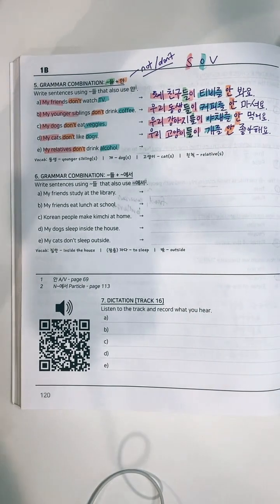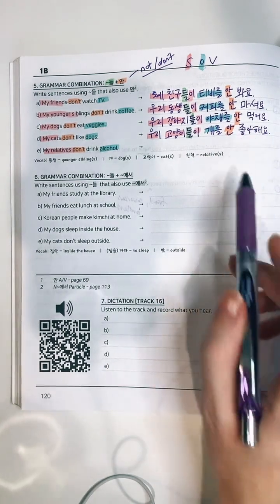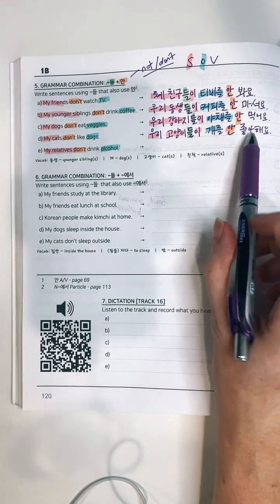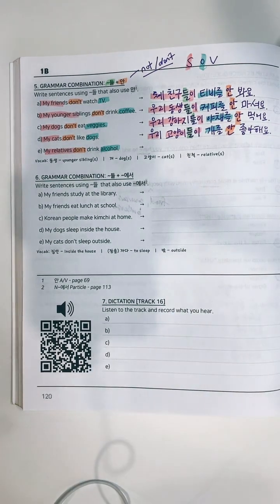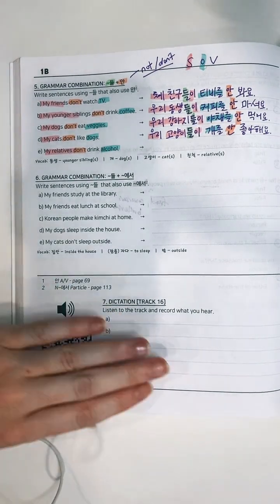Yeah, you're welcome. It's a little tricky. I don't expect beginners to need to know that. It's a little advanced, but it's a good tip if you can remember it: if you're talking about other people's likes, you need to use 좋아해요. All right.